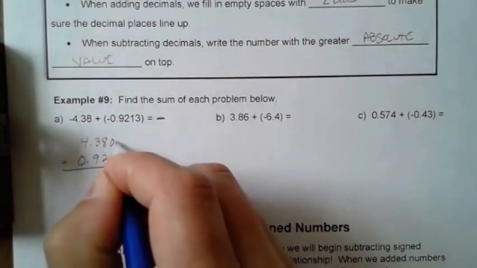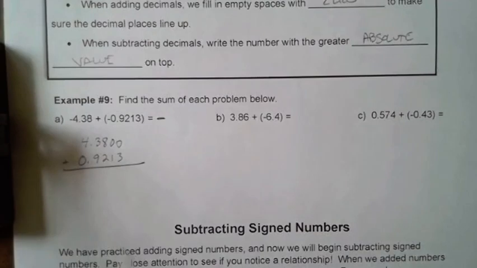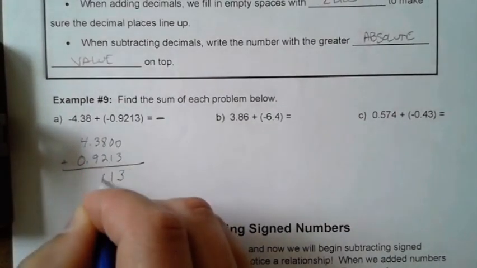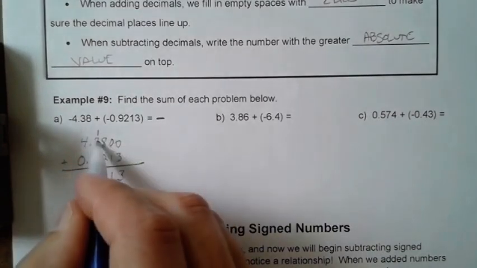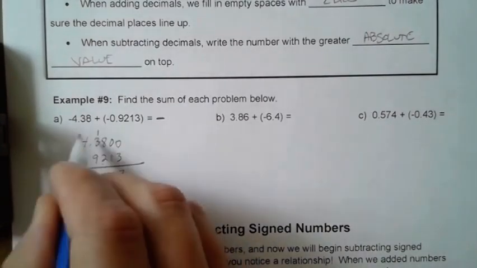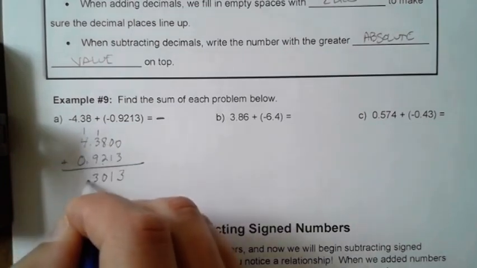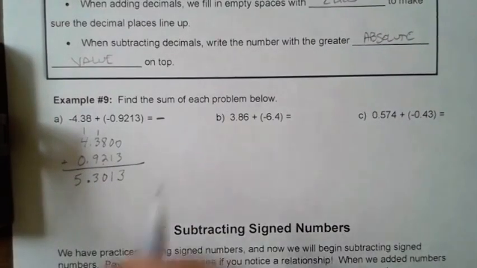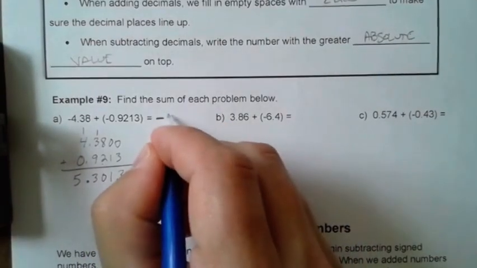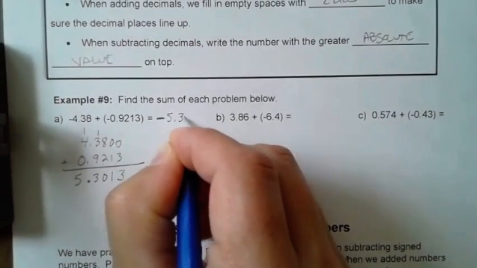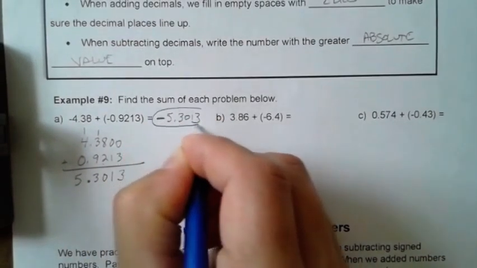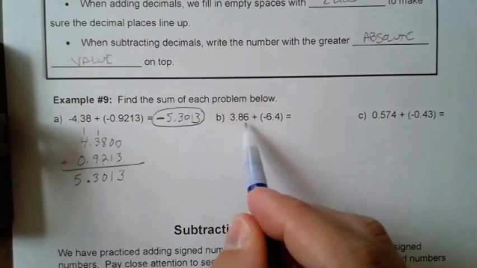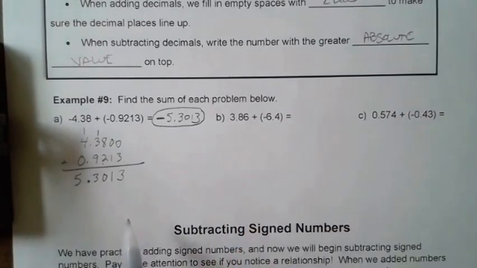I'm going to fill in my empty spots there with a couple of zeros. And 0 and 3 is 3, 0 and 1 is 1, 8 and 2 is 10, carry a 1. 1 plus 3 plus 9 is 13, carry a 1. Don't forget your decimal point here. 1 plus 4 plus 0 is 5, and that means our final answer up here is going to be -5 and 3,013 10,000ths. Looking at letter B, we have 3 86/100ths plus -6 4/10ths.